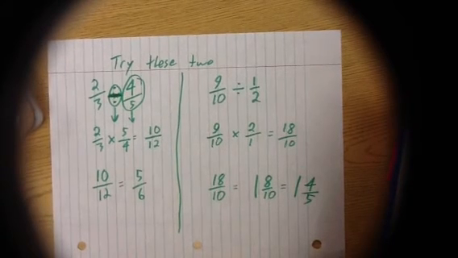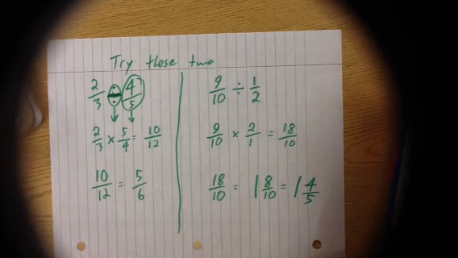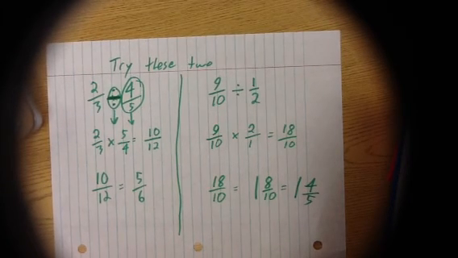One quick hint, it is always easier to simplify before you do your problem than it is after. So if you ever have really big numbers, try to simplify the problem first so that you are only multiplying or dividing numbers that are already in simplest form. That's it.